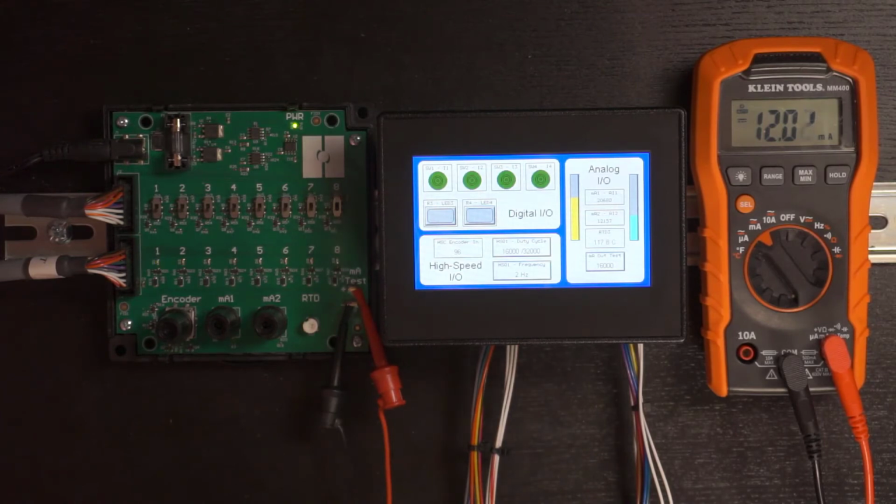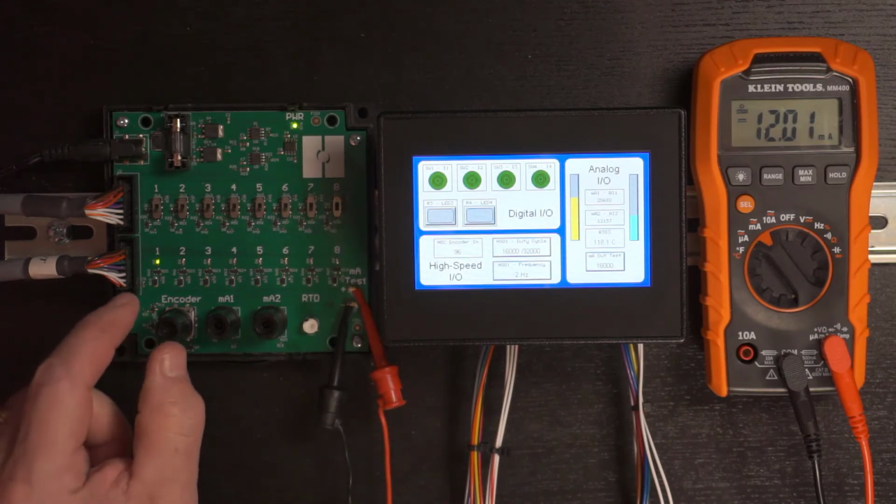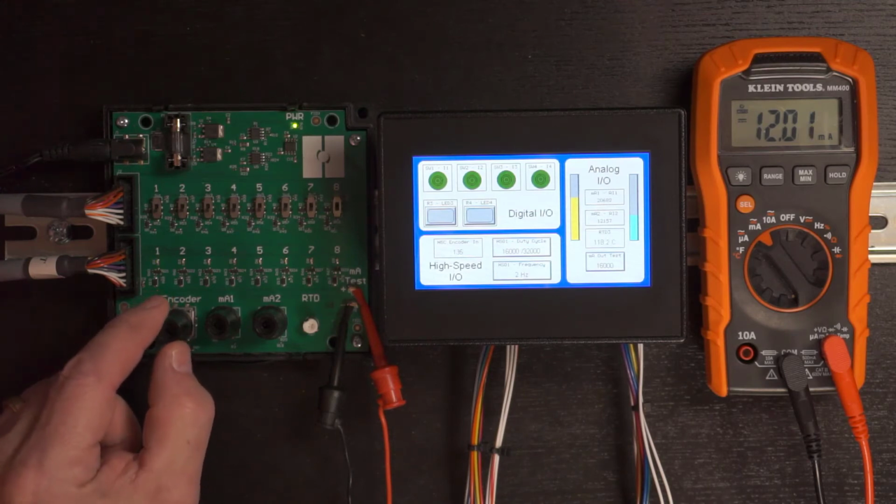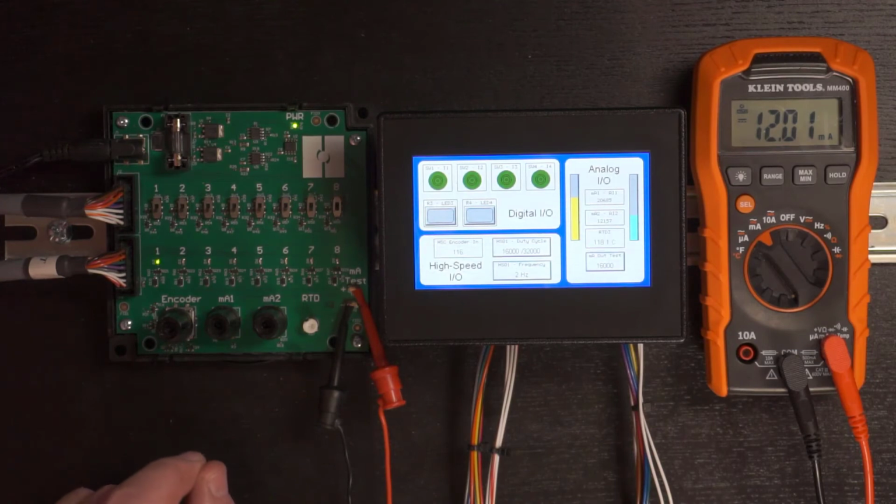Okay, next let's take a look at the analog side of things. Oh no, before we do that, let's take a look at our encoder. This is an encoder wheel. You can notice as I turn it clockwise, it counts up. As I turn it counterclockwise, it counts down. That can be very handy for simulating a variety of applications.